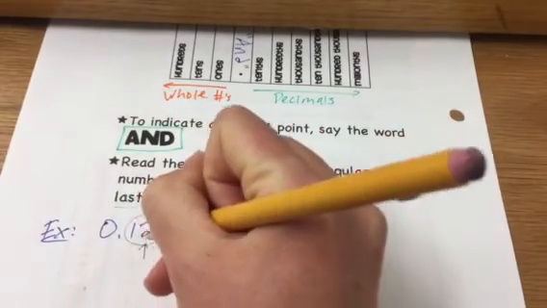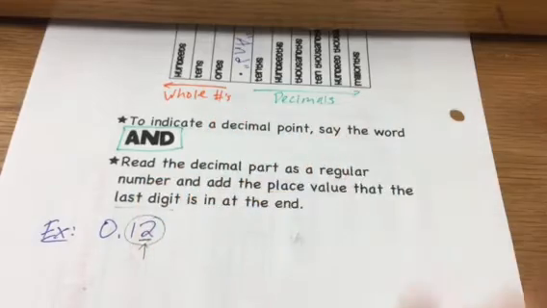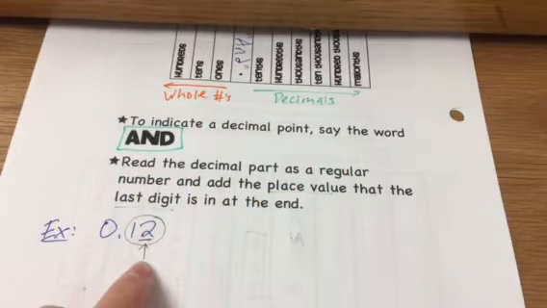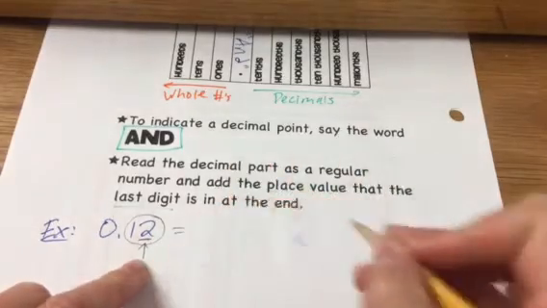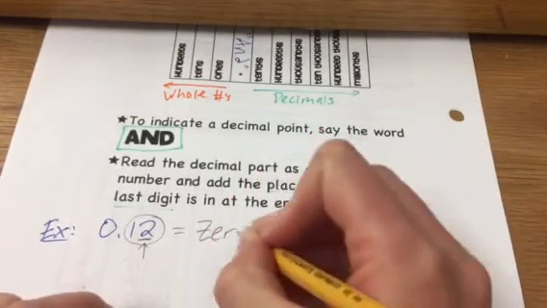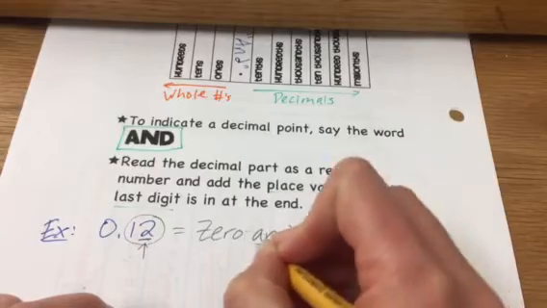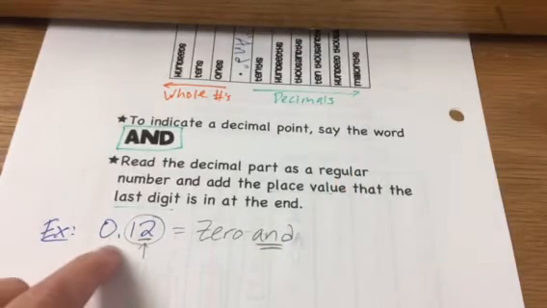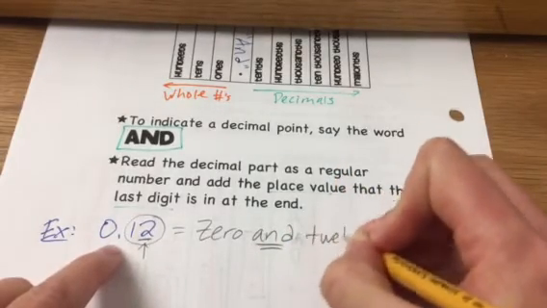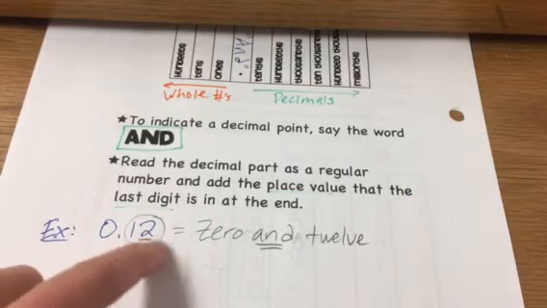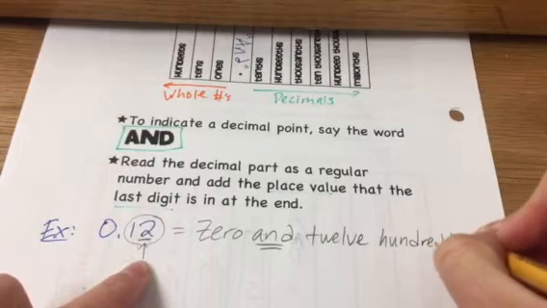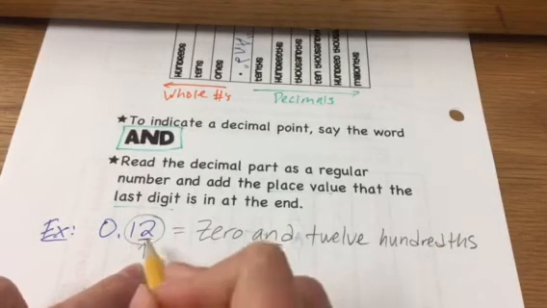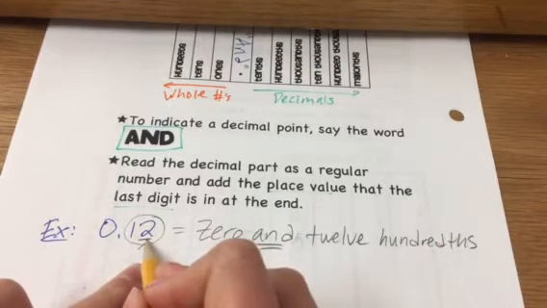Now I'm going to look and see, well, what place value is the 2 in 12 sitting in? Well, that's our tenths, hundredths. So this is the same thing as 0 and, for the decimal, 12 hundredths. Again, because it is sitting in the hundredths place value.